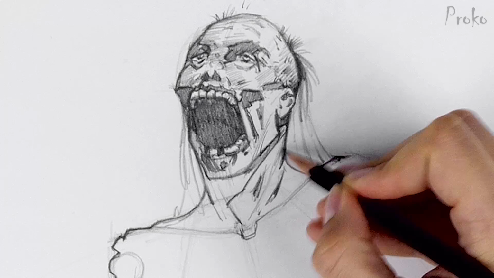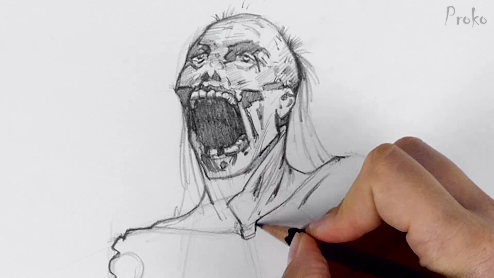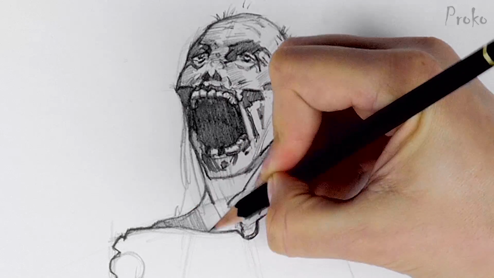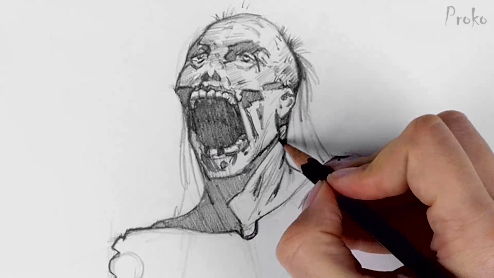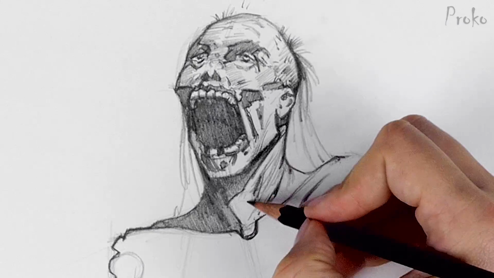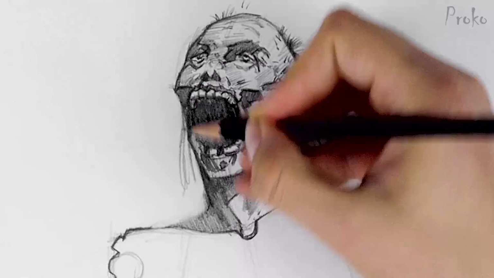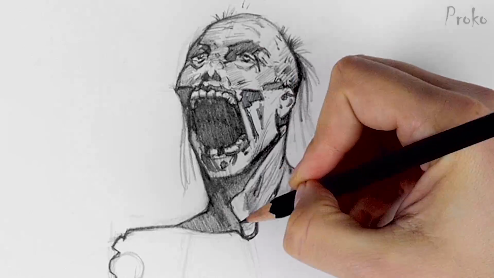I'm gonna make this guy really lean. He's been decaying for a long time and all his fat has been used up, so the clavicles are gonna be exposed. In fact, I think I'll take off his right deltoid and just expose the bones in that shoulder.